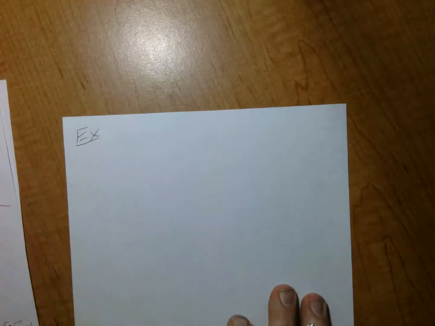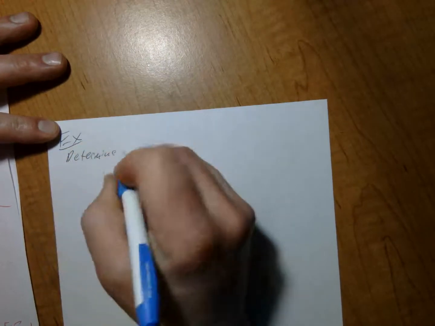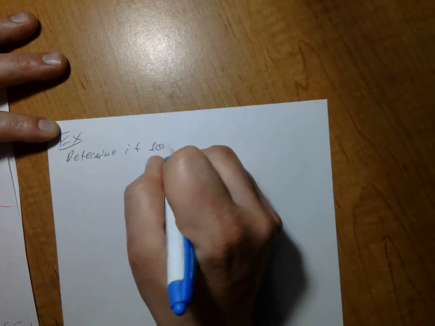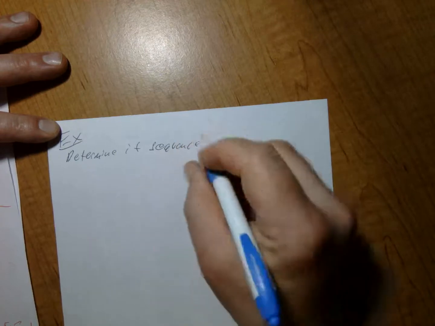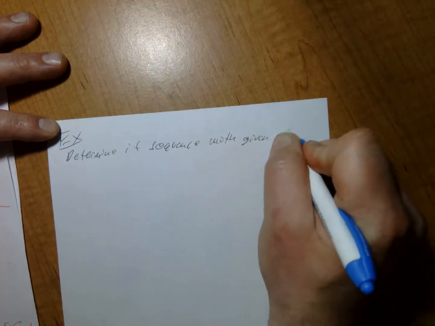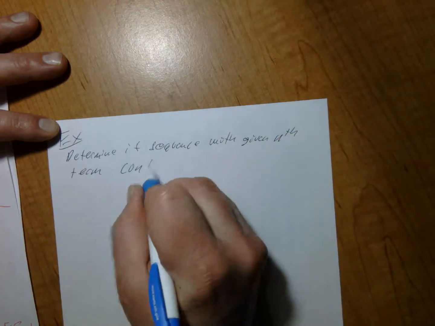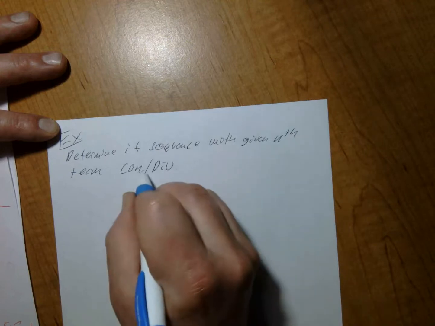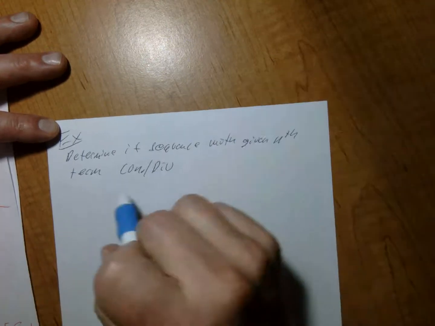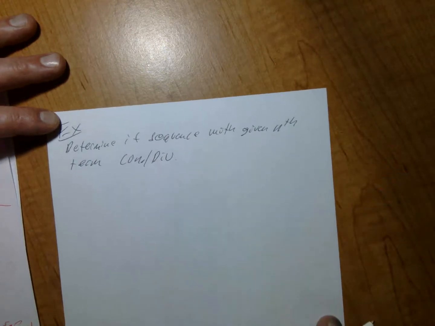So what I want to do is determine if a sequence with a given nth term converges or diverges. This is just laziness on my part, but I don't think this is too mind-boggling. You really get tired of that phrase converge or diverge, because pretty much this whole chapter, and the majority of the next chapter, is all about this idea of converging or diverging, right?